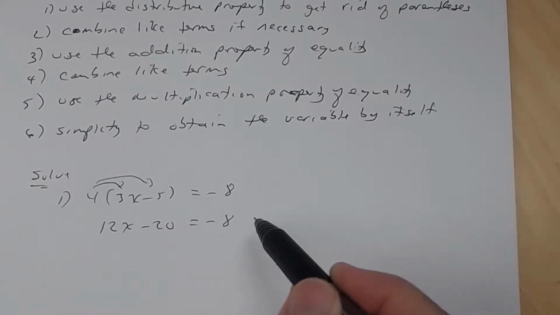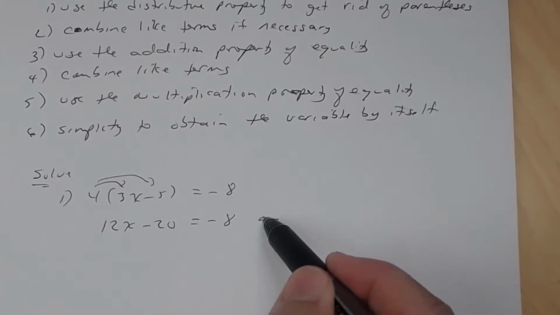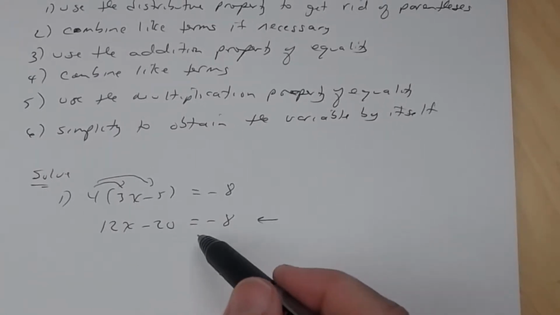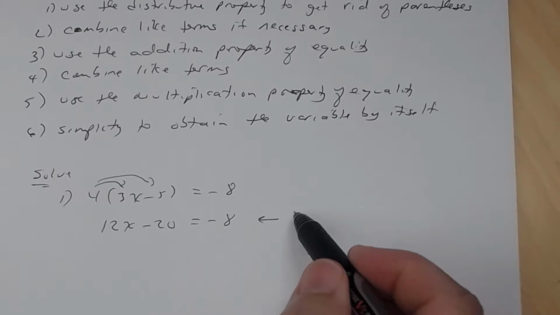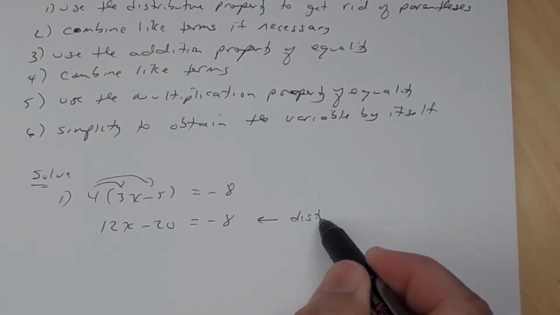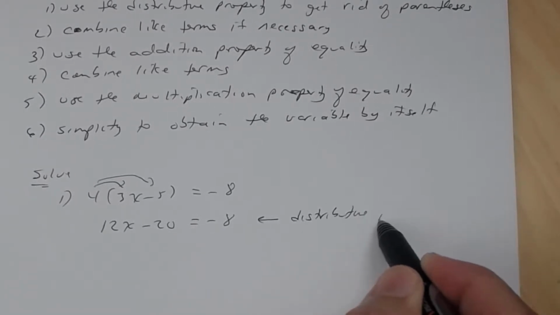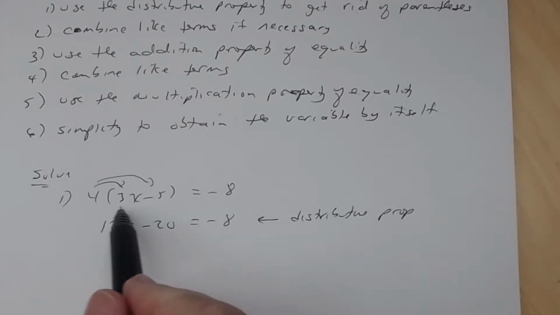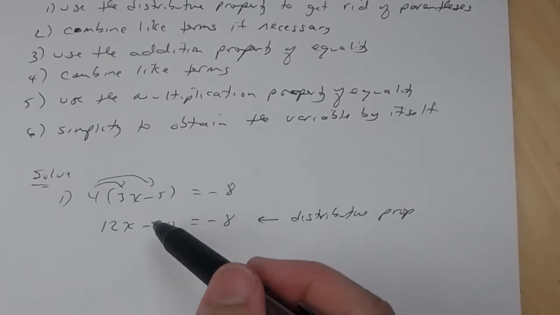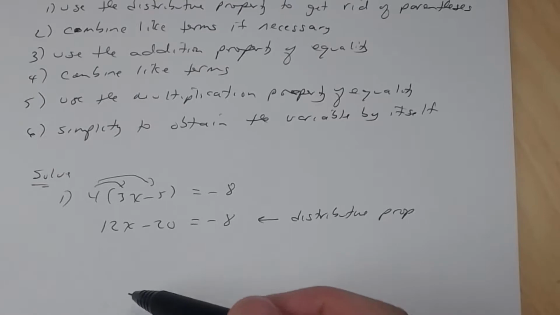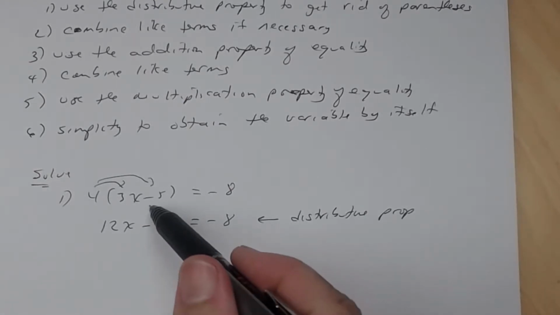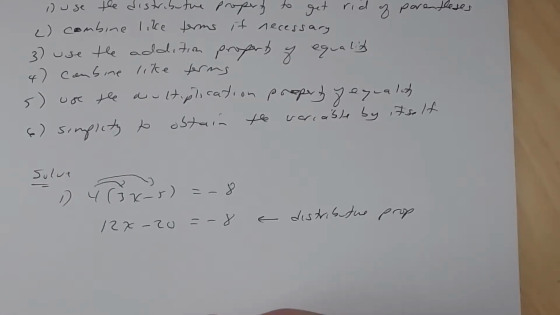All right. So to get to this equation, I used the distributive property. All right, so that's what I did. Now remember, those equations are equivalent. So every time we rewrite this equation, every time we do something, those are equivalent equations. So remember, equivalent equations are equations that have the same solution. So we're getting to the point to where we're going to get x by itself.